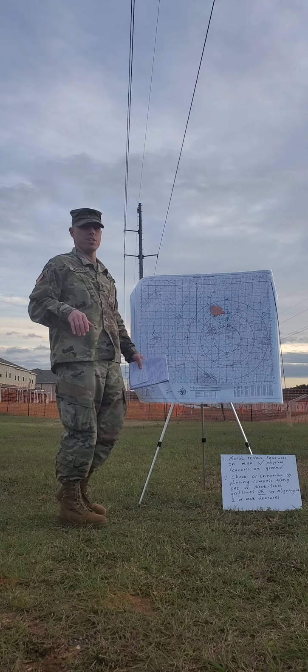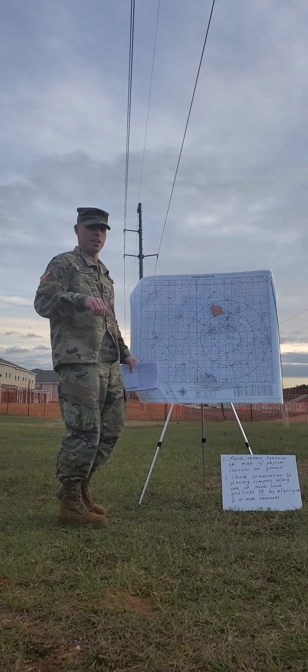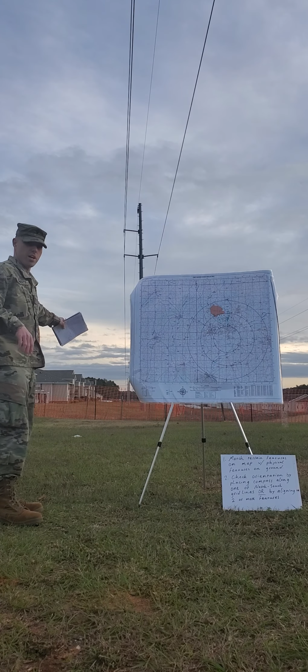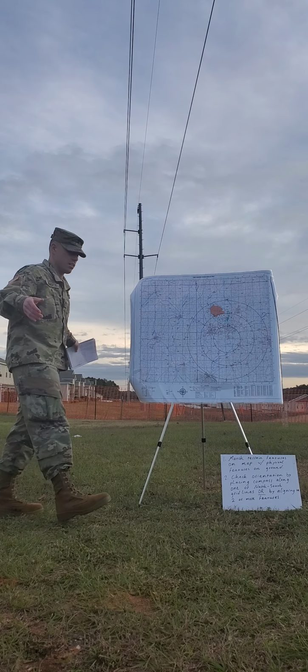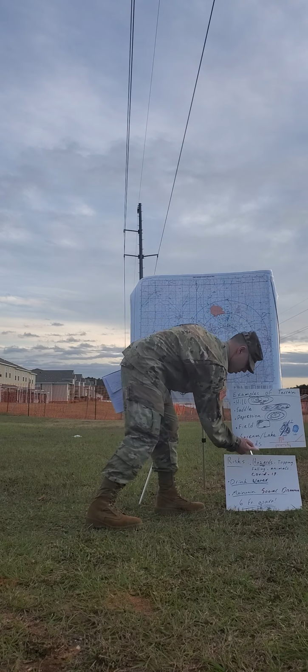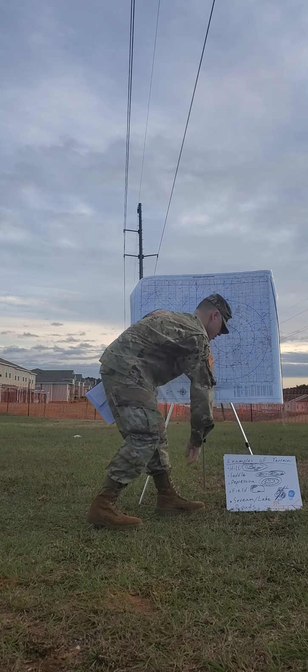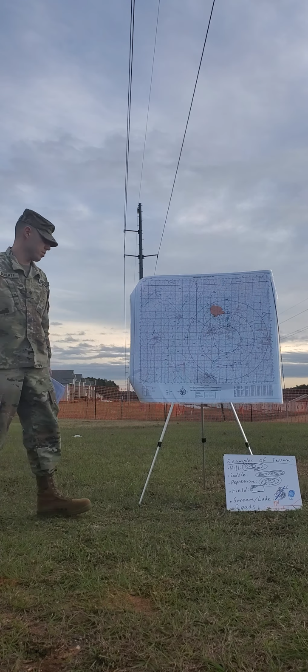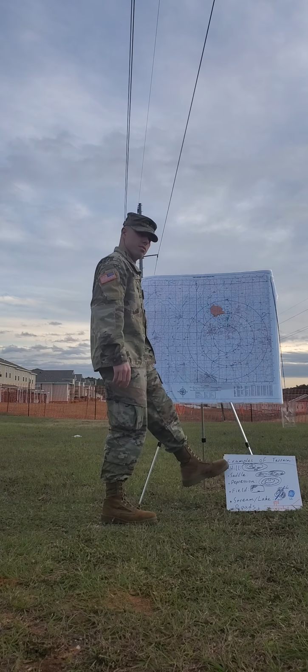Now, how to make sure, and how I identify things like the hill, the depression, the road. Ways to identify these on your map. I have some custom little images here for you. These are the examples. You have a hill.